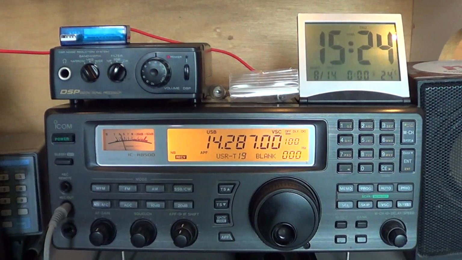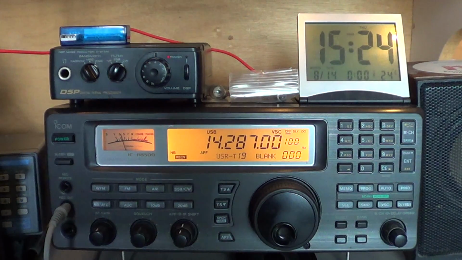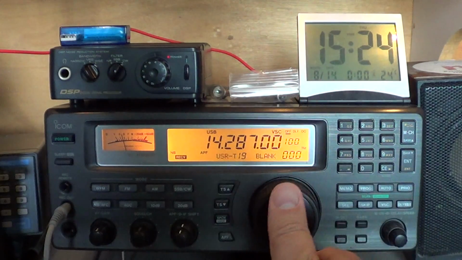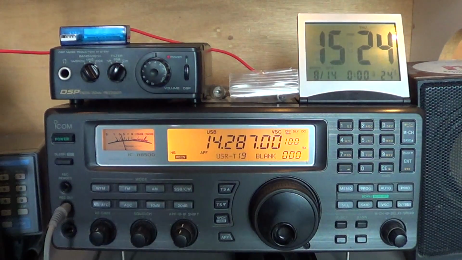So this one is an upper sideband signal. That means that it's transmitting 14287 upwards in frequency.